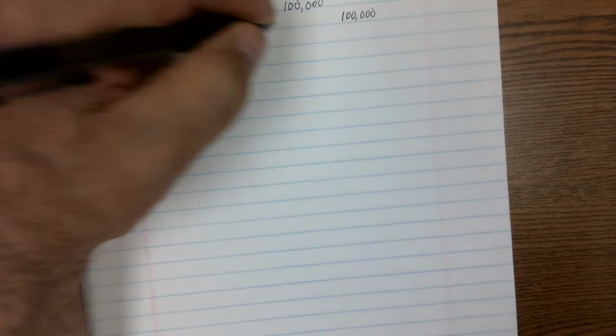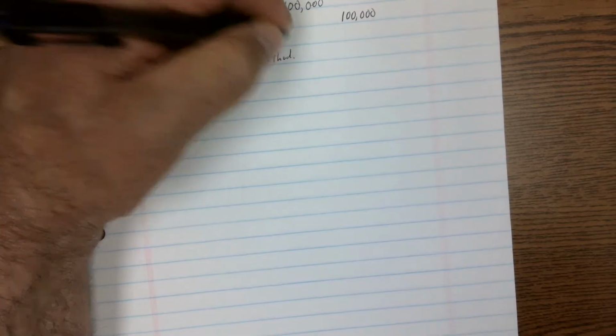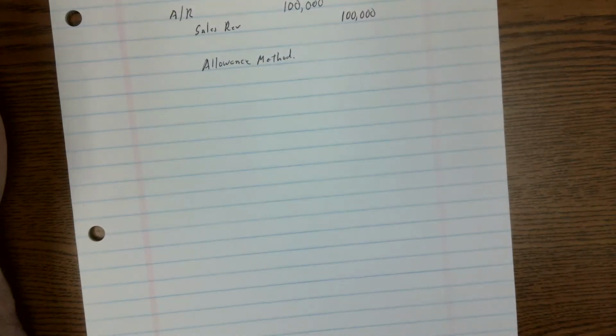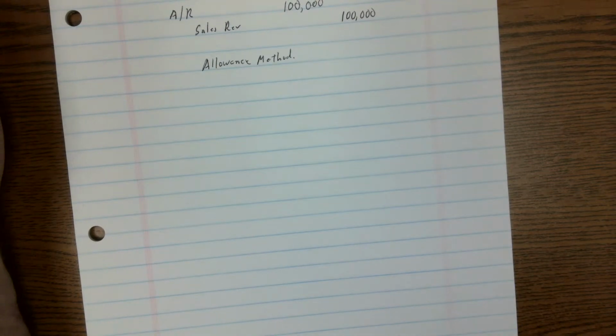Now, an interesting thing about the allowance method is this estimation for bad debts. It is required for GAAP, generally accepted accounting principles.